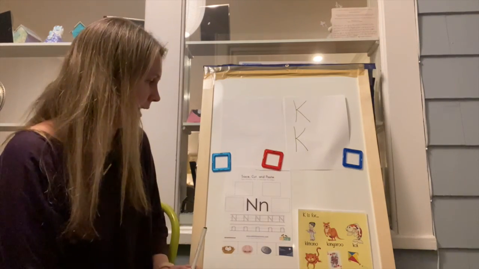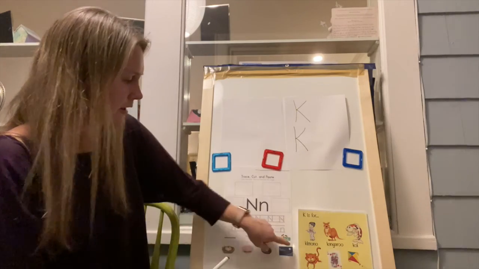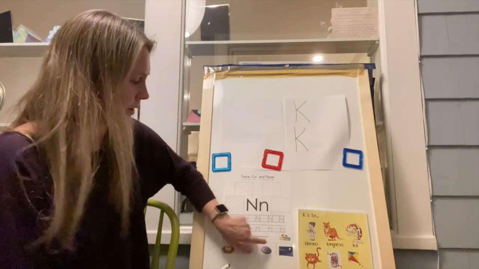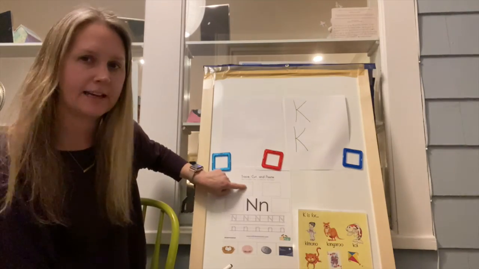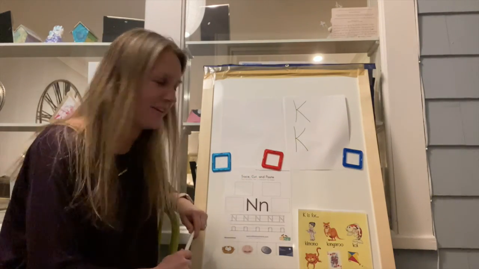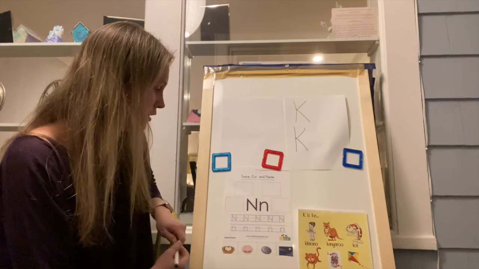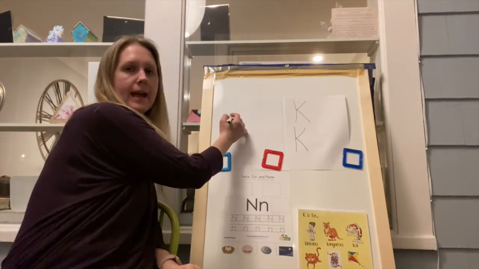So if you have this sheet at home, what Miss Victoria wants you to do is to cut out the pictures at the bottom and then use some glue or tape to stick them on the squares on the paper. Will you do that for me? Okay, great. And then I want you to trace your letter N. So let's see if we can do a big N up here.